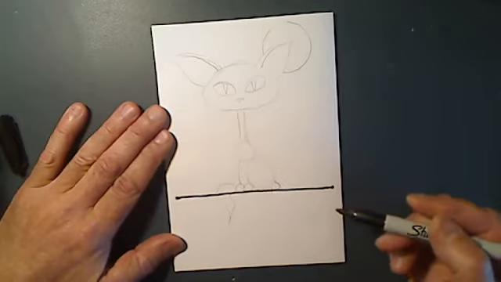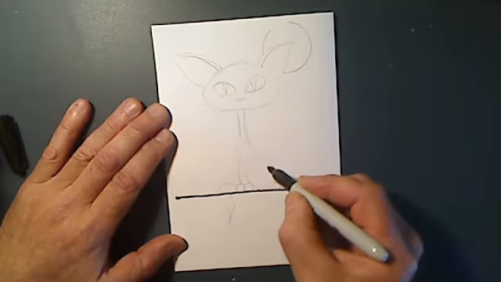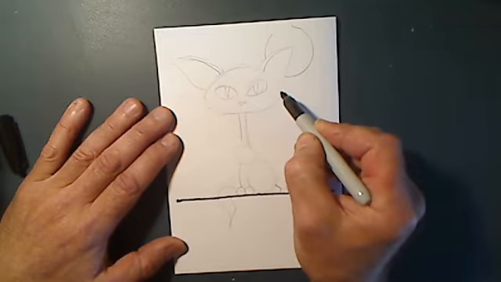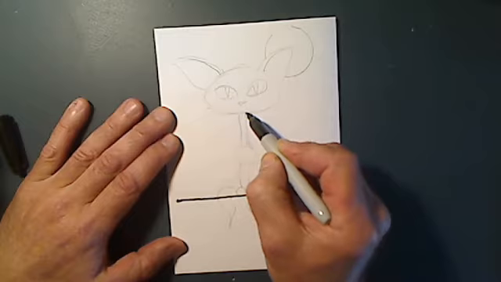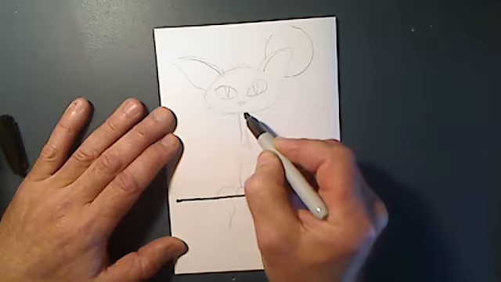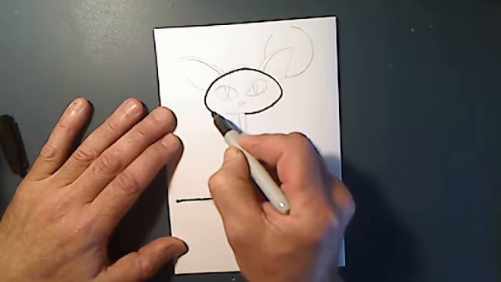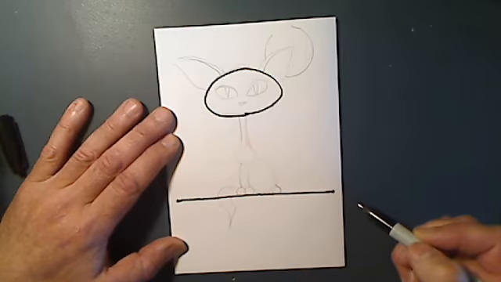Now, step one, I want you to draw this oval here. So about halfway up the page, above your line, I want you to draw an oval.